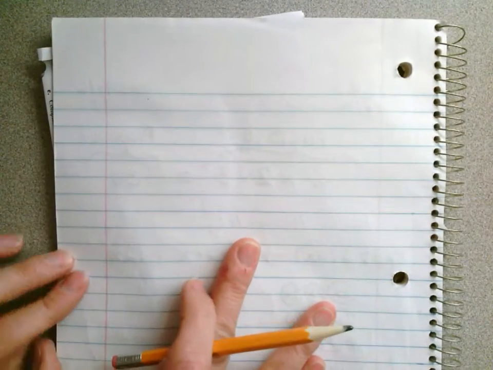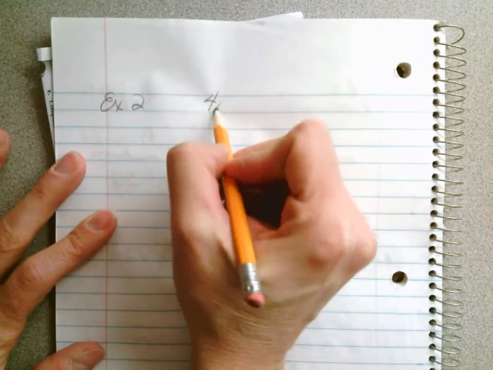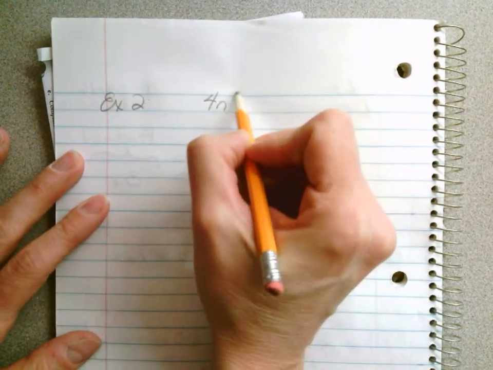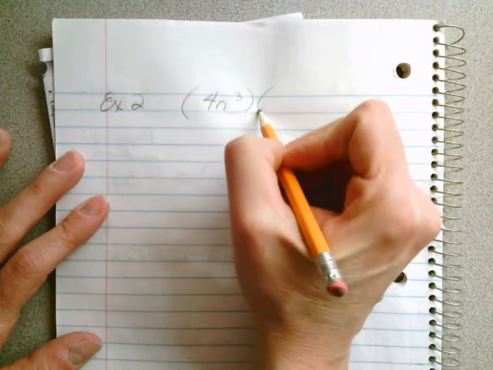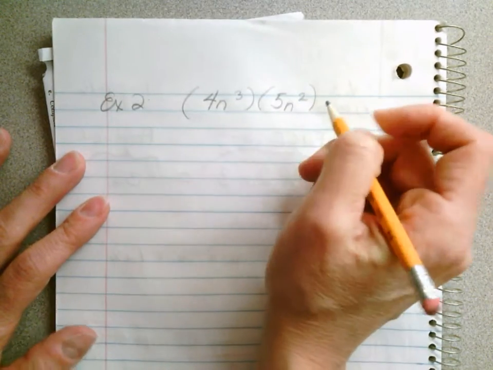I want to practice another simple example. Say 4n cubed multiplied by 5n squared.